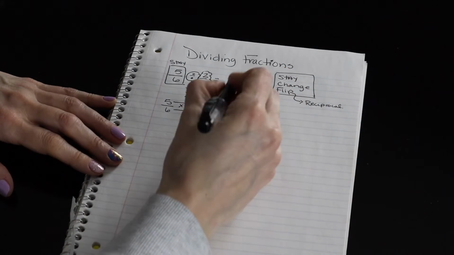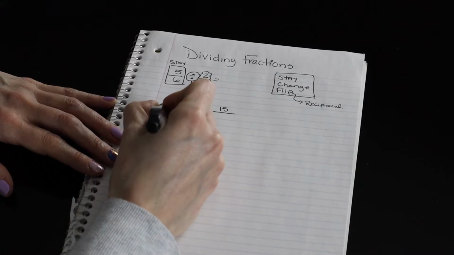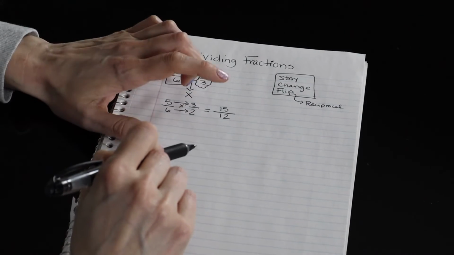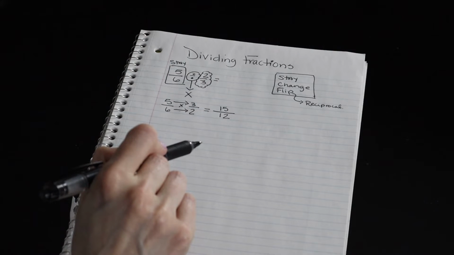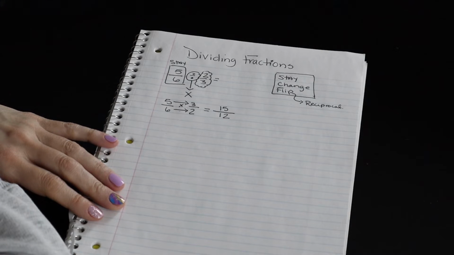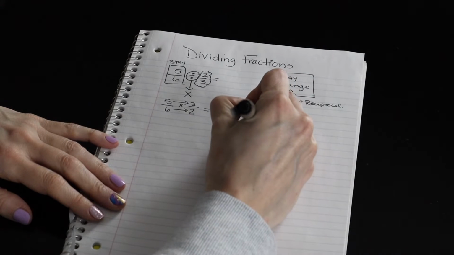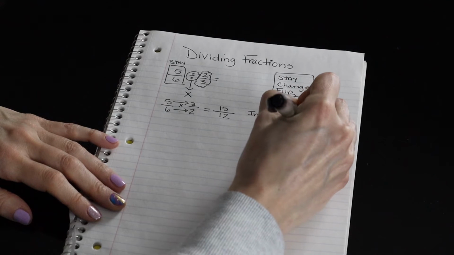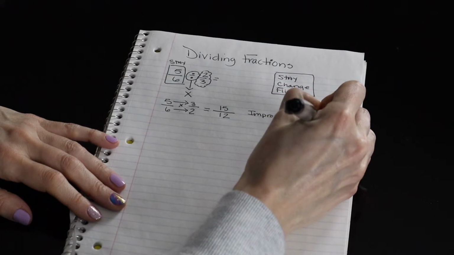5 times 3 is 15. 6 times 2 is 12. Now, I have my number on the top, my numerator, is larger than my denominator. This is what we call an improper fraction.